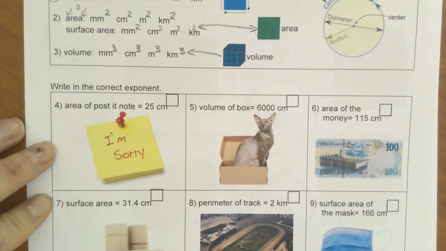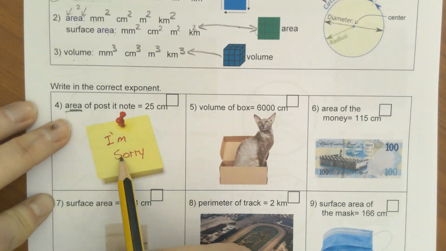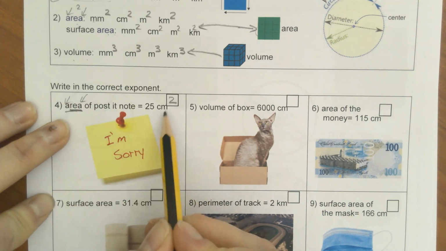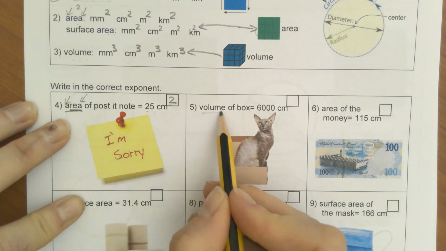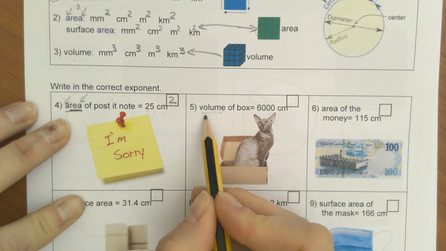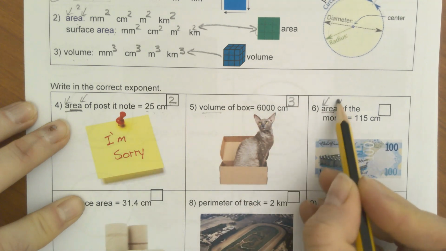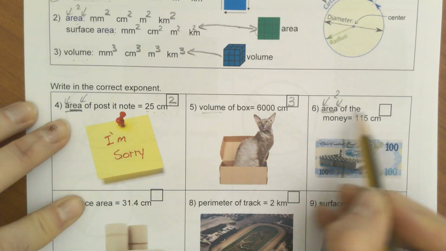Okay. Write the correct exponent. The area of a post-it note. Area has two A's, so we go squared. 25 centimeters squared. Volume is 3D, so centimeters cubed. Area, 2 A's. That's just a trick to remember. If you see area, there's 2 A's, so you put squared.